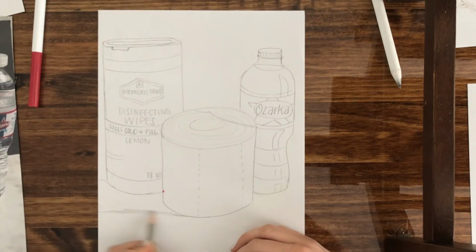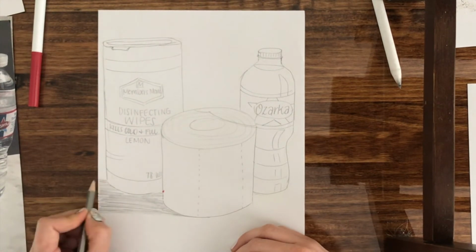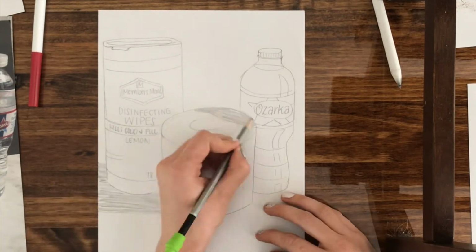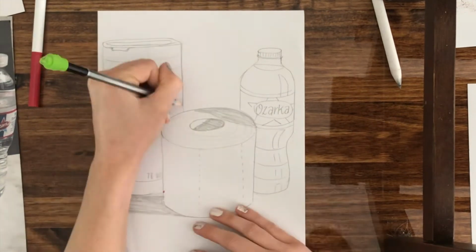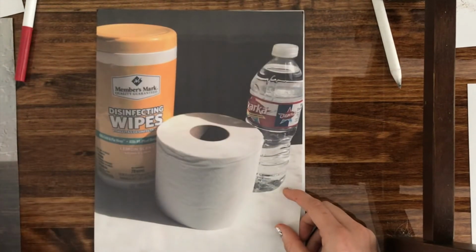What I'm going to do is I'm just going to shade lightly with my pencil. I'm not going to push real hard. Don't worry about shading real perfectly. I'm just going back and forth, but I'm making my lines kind of go the same direction. I have added all my cast shadows, including one that was here inside the toilet paper roll.